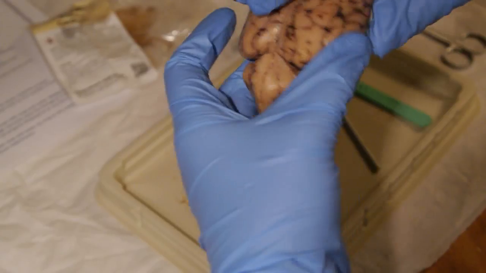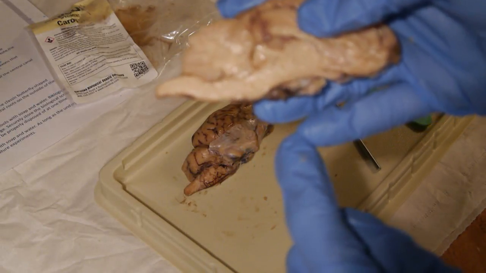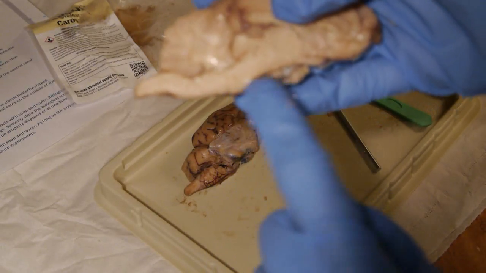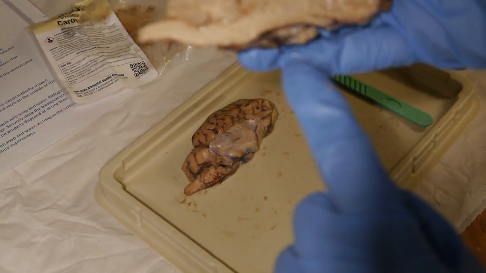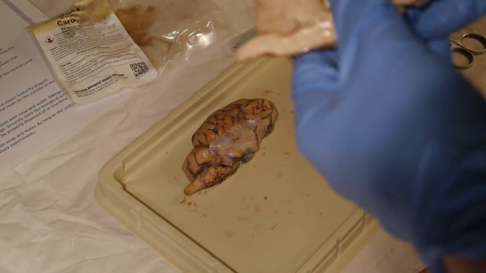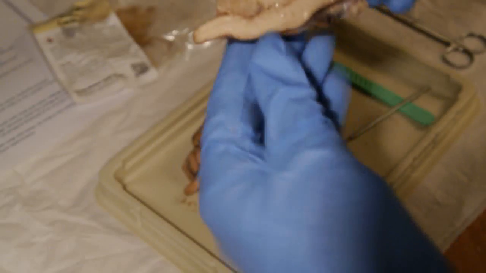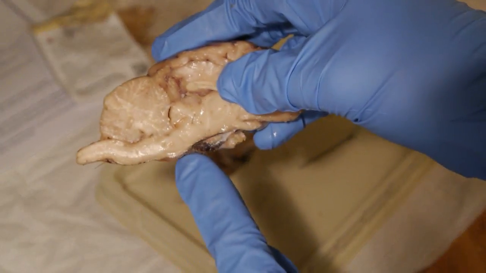And then for the brainstem, that's right here. The cerebral peduncle is right about here. The superior colliculus is down in here, and the inferior colliculus is down in here as well.